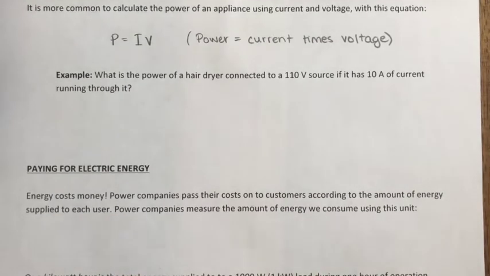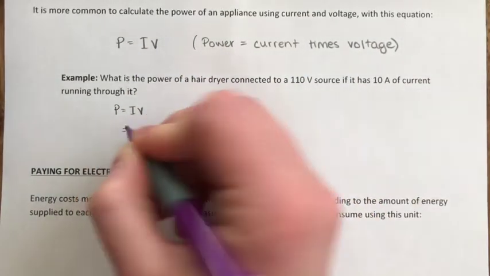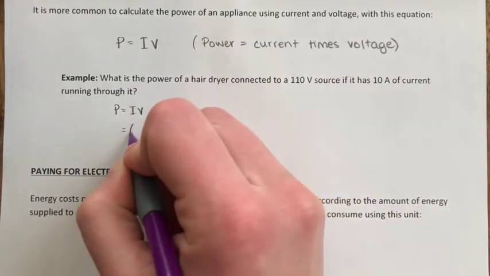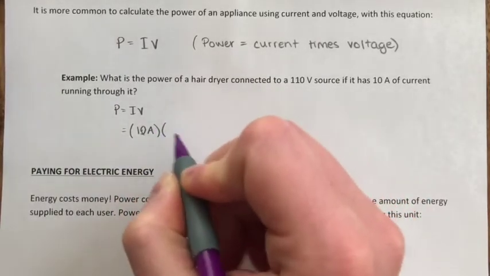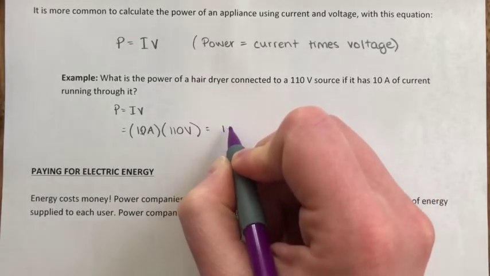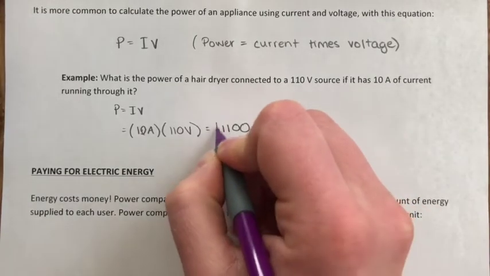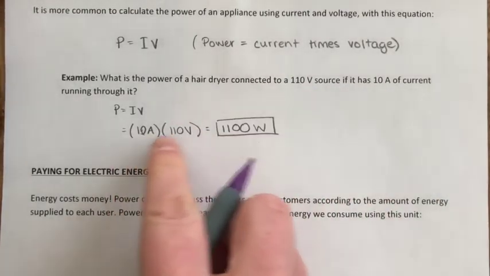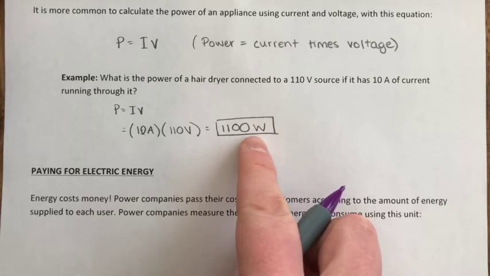So what's the power of a hairdryer connected to a 110 volt source if it has 10 amps of current running through it? So P is equal to I times V. We're always starting with our equation that we're using. So I is 10 amps. V is 110 volts. So 10 times 110 is going to be 1,100 watts. Okay, so even though we use different units to calculate this time, because we're solving for power, it's always going to be in watts.